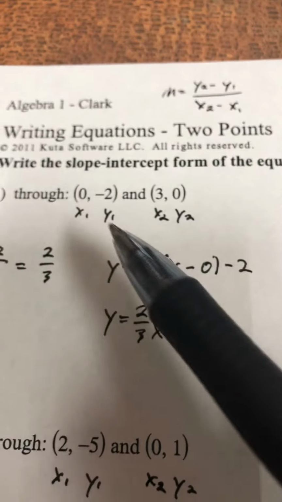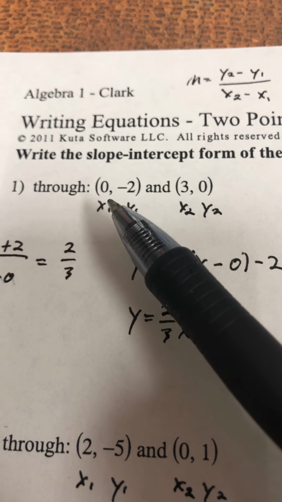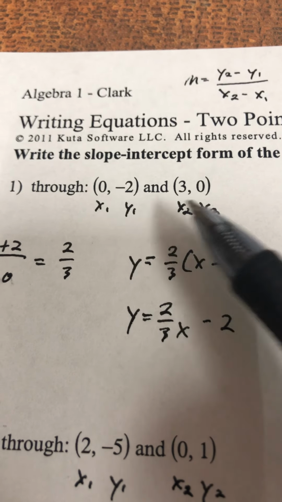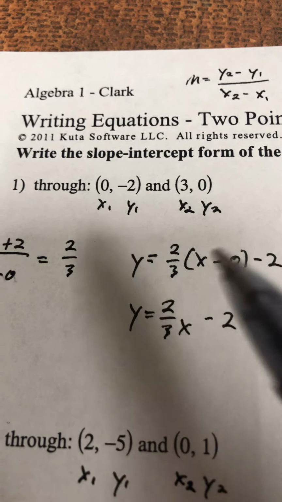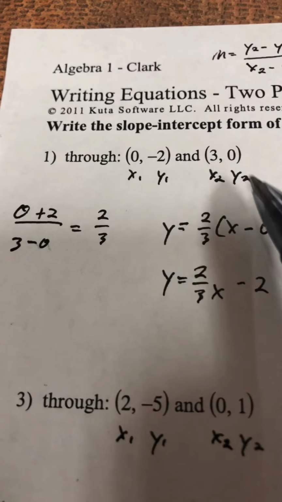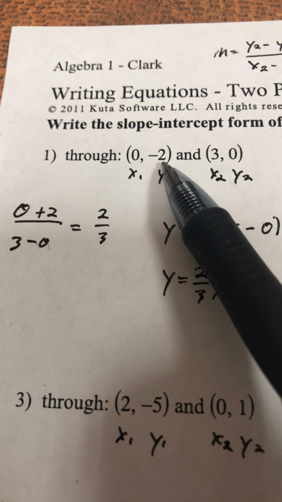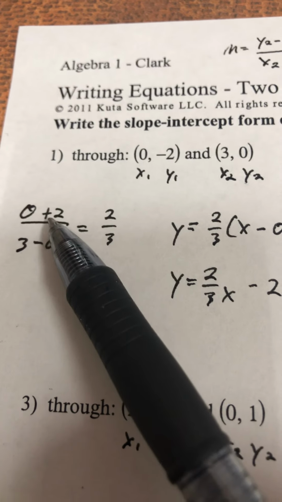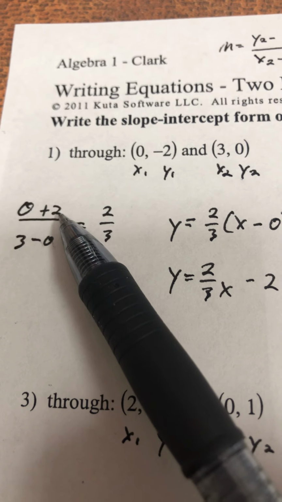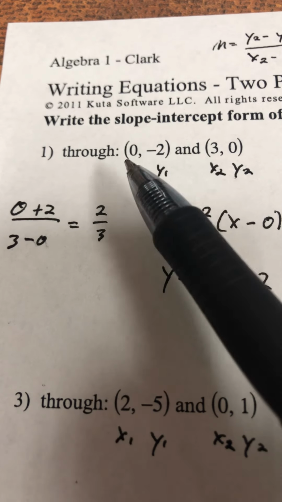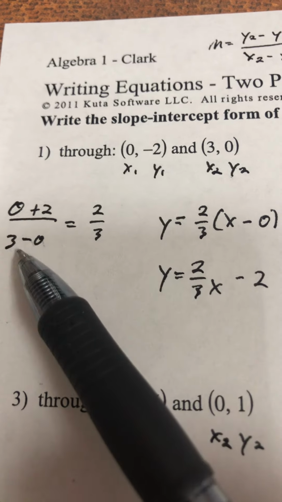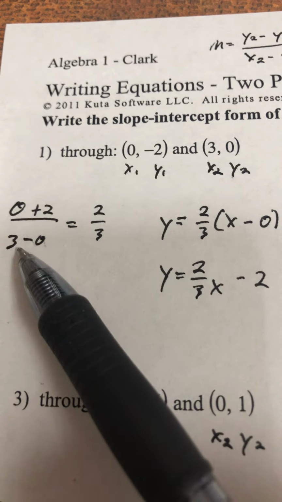So without further ado, I like to label my x1, y1, x2, y2, okay? And I take my y2 minus my y1, minus a negative makes it plus. That's why I have 0 plus 2. And then I'm going to take my x2 minus my x1, so 3 minus 0, and I get 2/3.